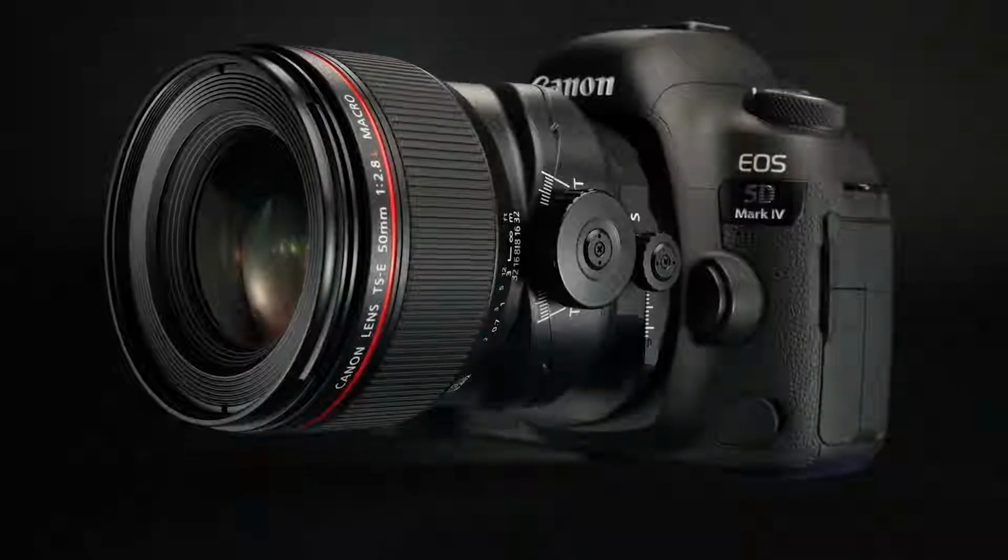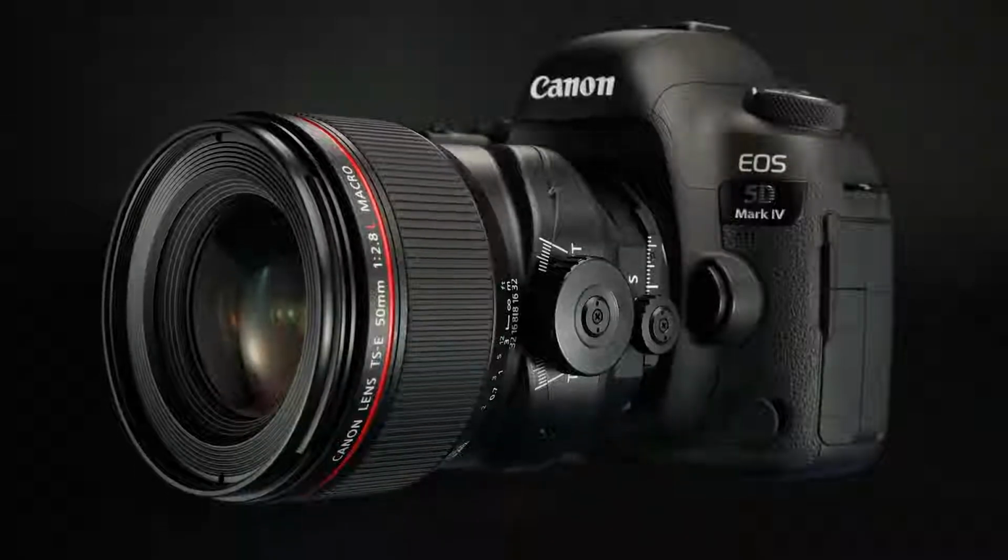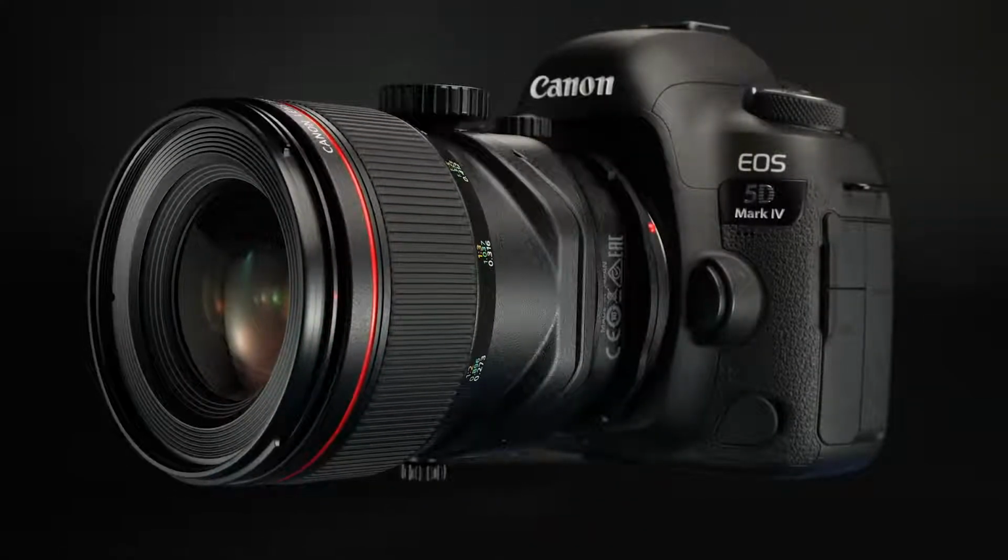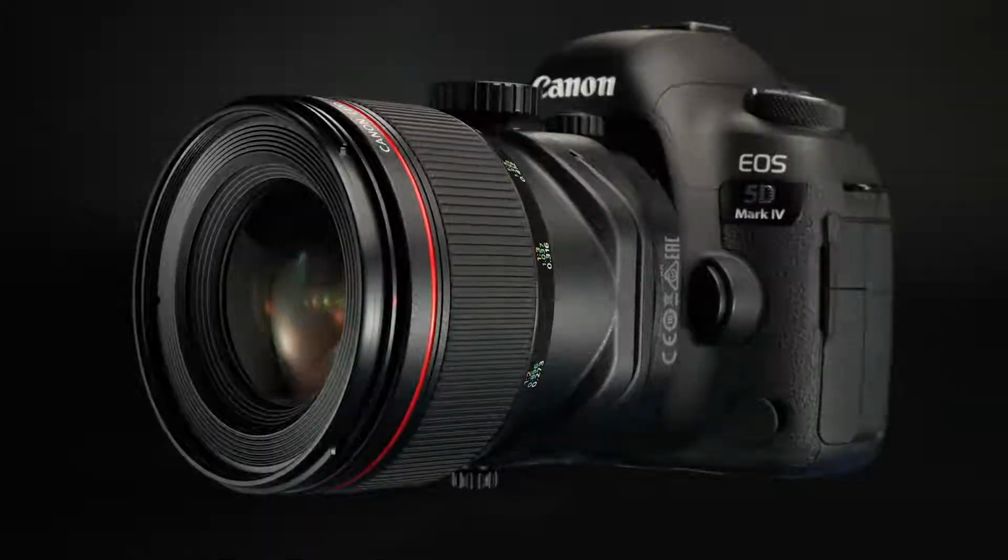Aim the camera so it's level with the ground, then move the front section of the lens upward to get the entire subject in the frame. You can shift up to 12mm up, down, left, or right. Shift can also move a subject in the frame without moving the camera or tripod.